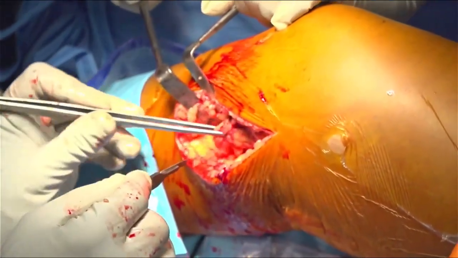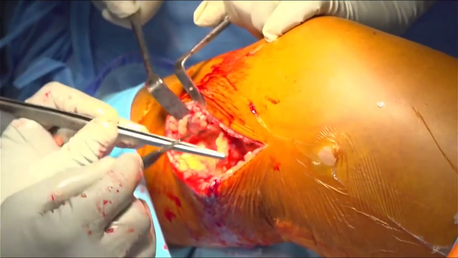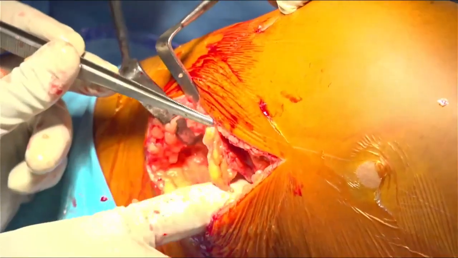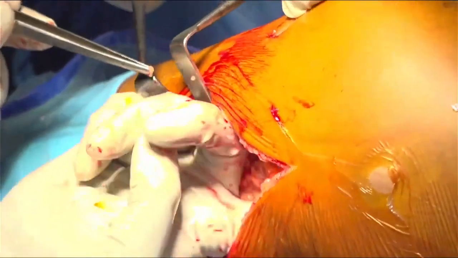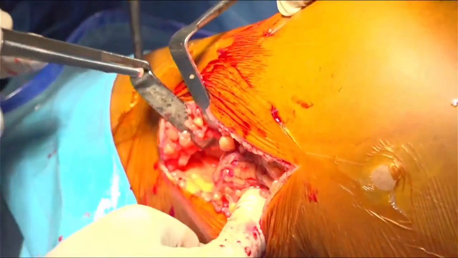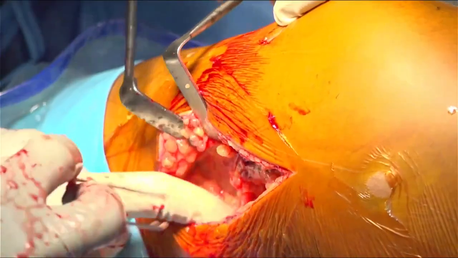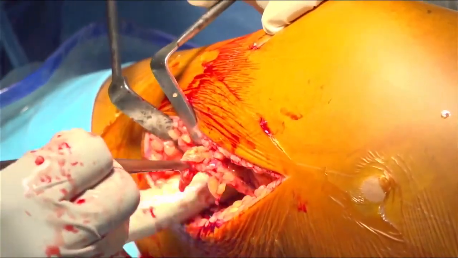So this is the area of the MCL that we are talking about. So probably this is the meniscus.